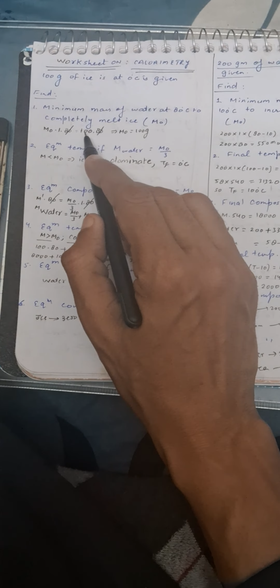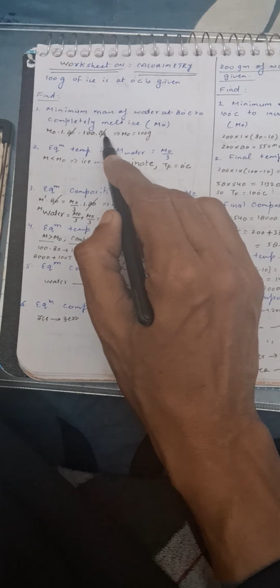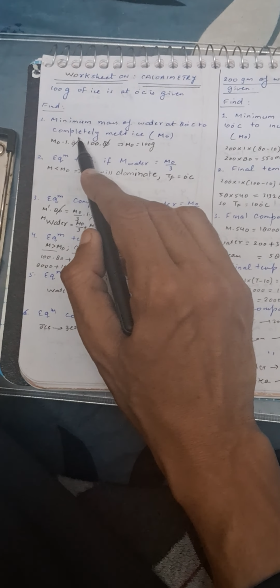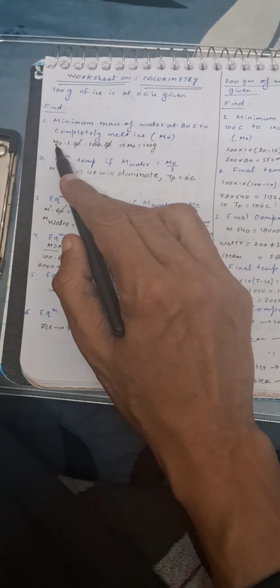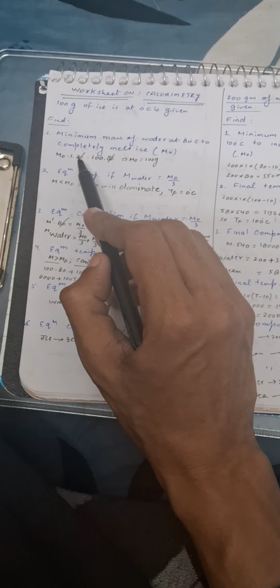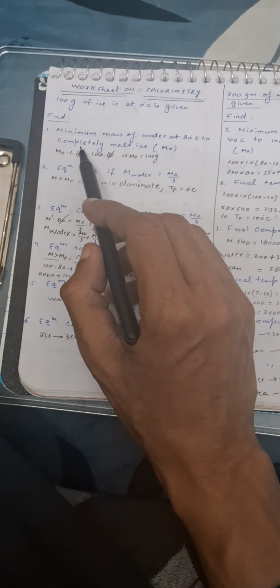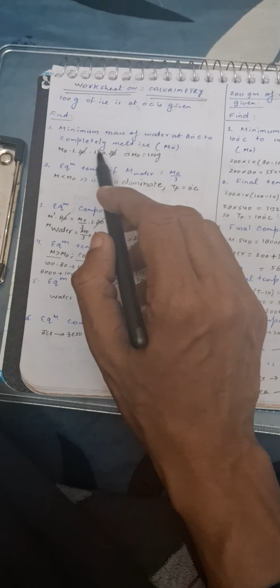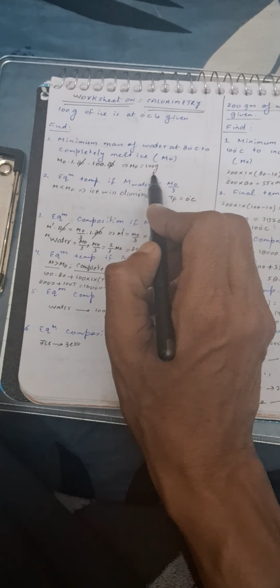So, here we calculate the amount of heat required to melt ice, which is given by m into L, which is 100 into 80. And we suppose that the mass is m naught, so the heat supplied by the water will be m naught into 1 into 80. As we have calculated the minimum mass, we assume that the final temperature is 0, so that there is no extra heat left, and that will give the minimum value. So from here the calculation gives m naught equal to 100 gram.